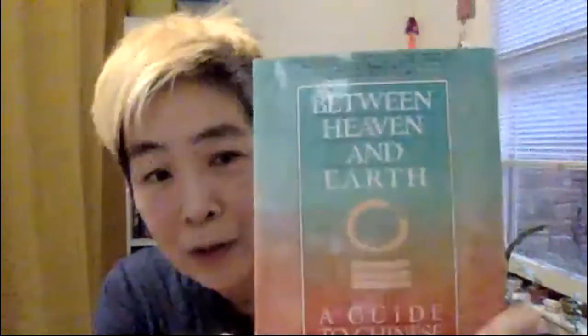When I first thought about going into Chinese medicine, the book I was recommended to read was Between Heaven and Earth. And I was like, I don't think I can do this. I haven't reread it, but they talk about the five elements, and they have a chapter for each of the elements. So that's one of them.